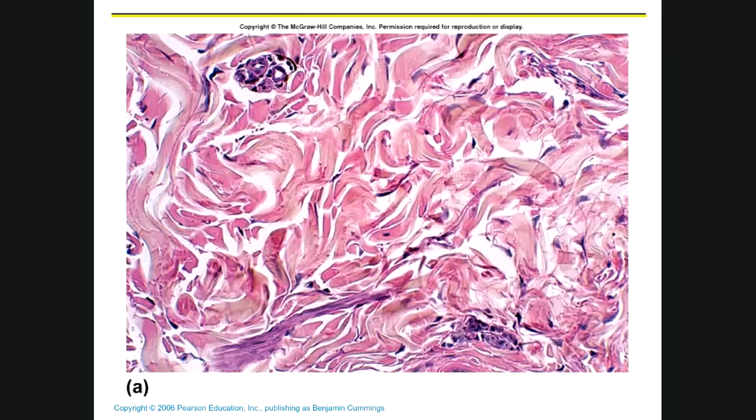So look at all these fibers, and again, they're running every which way imaginable. And then when you make a section and you cut them, some of them are long, so we get a longitudinal section. Some of them are round, some of them are twisted, all different sections in all different directions.